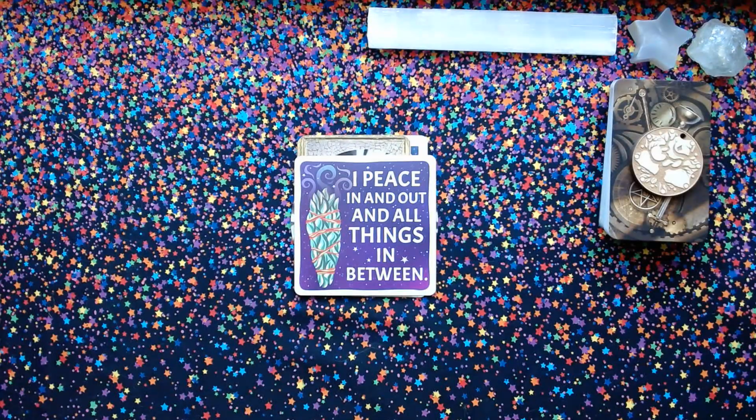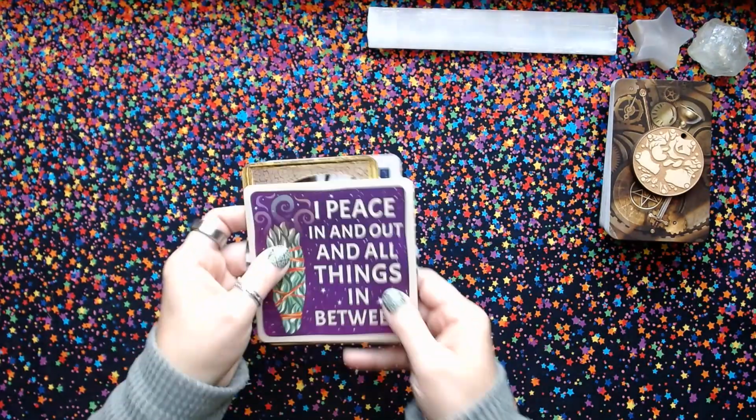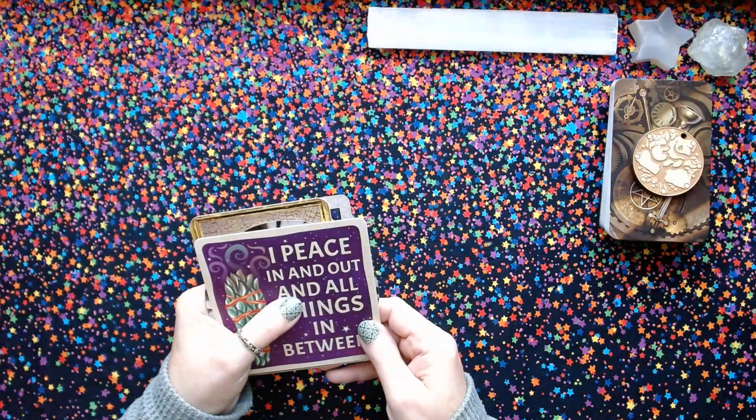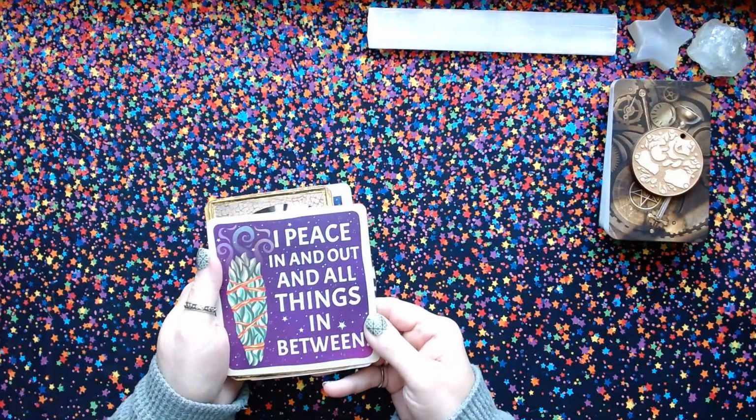Hey, pile number 2. All right. Let's get into your messages. What are you creating, right? What are you creating in your consciousness that is reflected in your life, right?